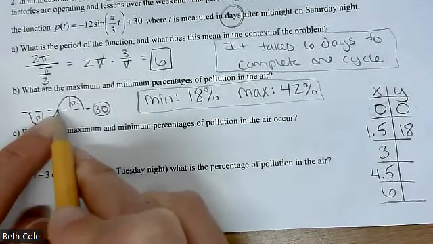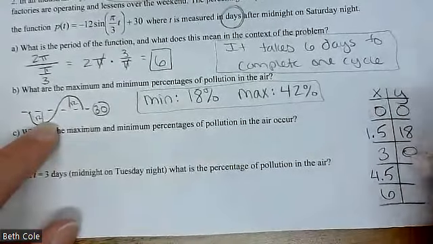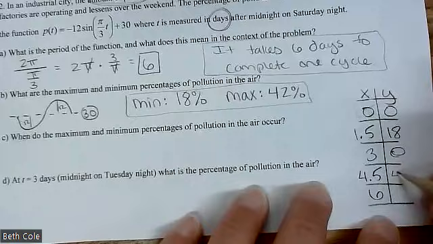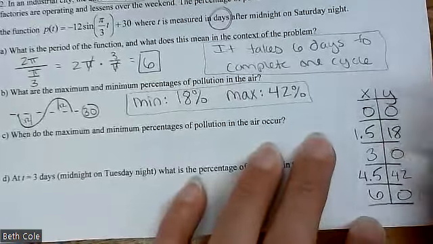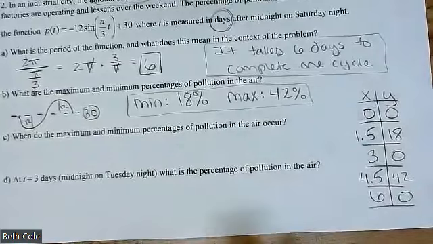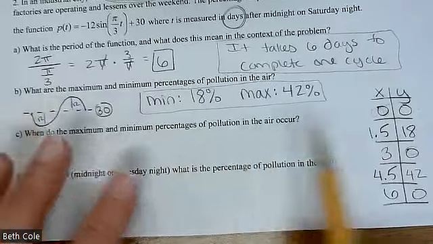And then it goes back to 0. I'm just looking at the little picture that I drew here. We're back to 0, and then up to 42, and then back to 0. Okay, so if you just do that, that will help you answer the question. Because the question is, when do the minimum and maximum percentages happen?